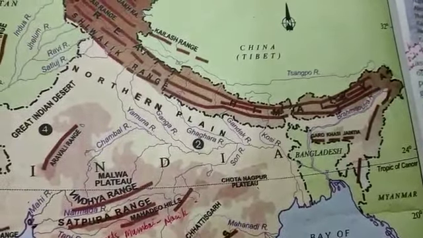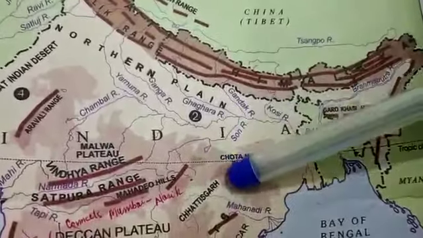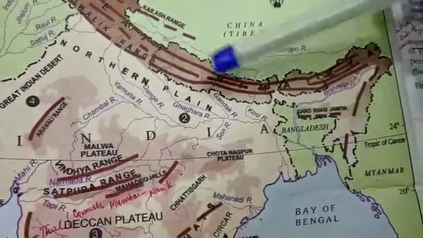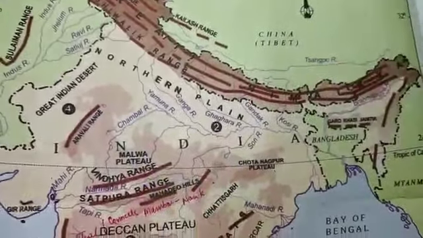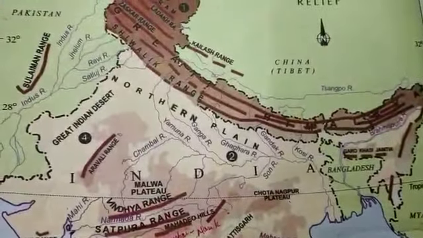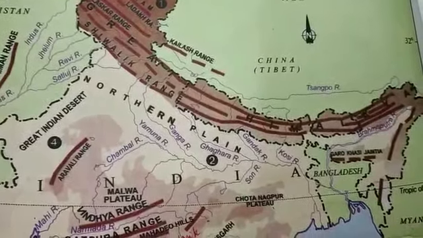The southern edge of the plain is marked by, you can see here, the Chota Nagpur Plateau. Towards the south it is the Plateau region, and towards the west it is the Great Indian Desert. So this is how the northern plain of India is bounded.